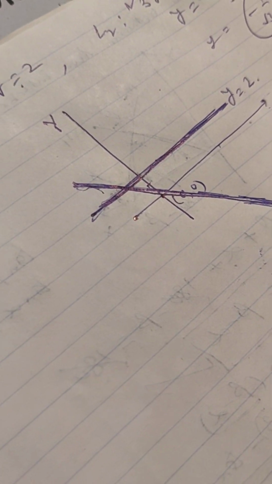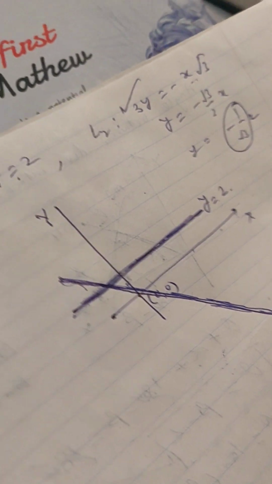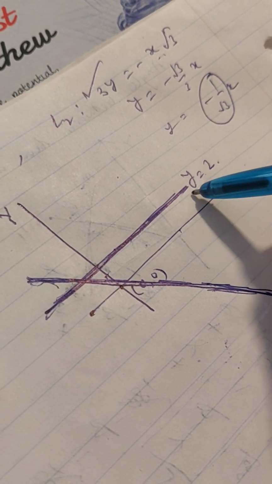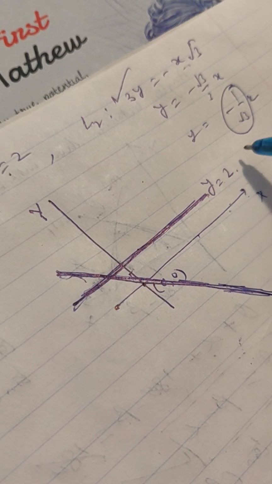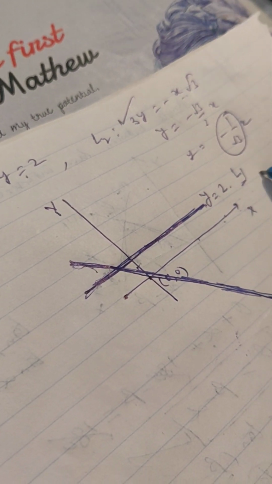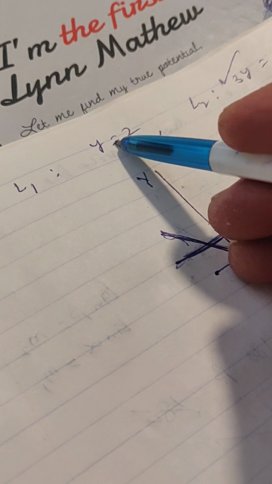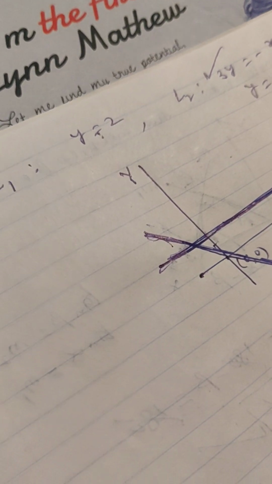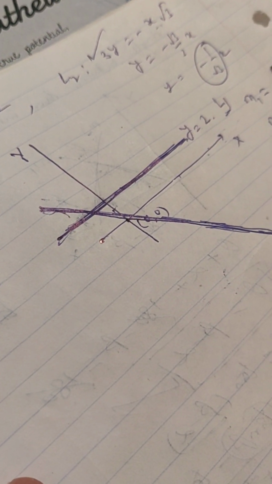Now I'll substitute the values, but before I proceed, I want to know which one is line 1 and which one is line 2. See, if I start from the x-axis, from here I come across this line first. So this is my line 1. That means m1 is equal to 0 and m2, this line, is equal to minus 1 by root 3.